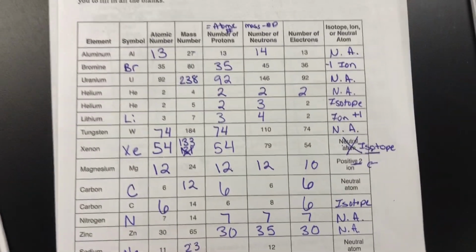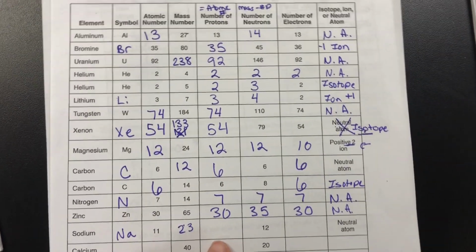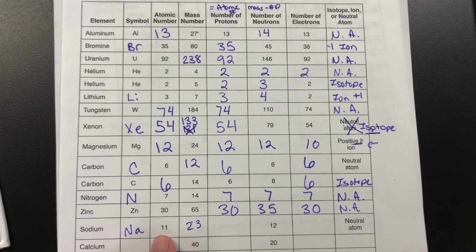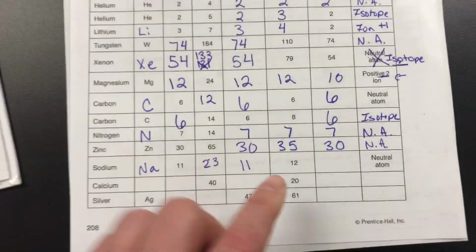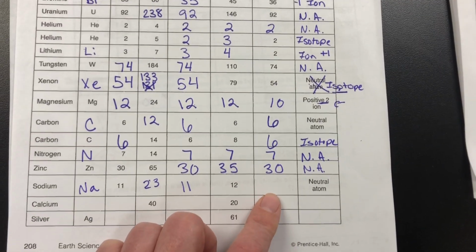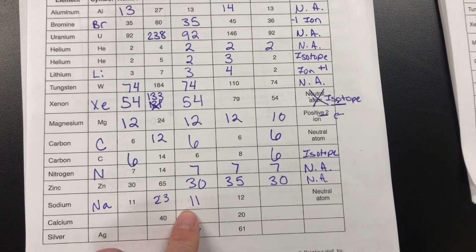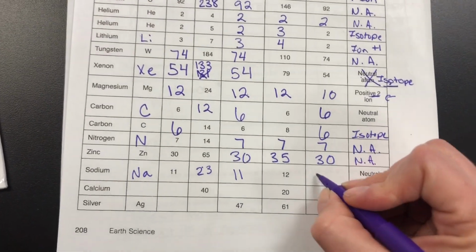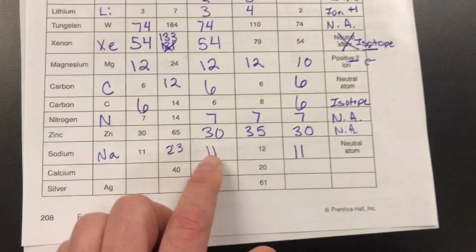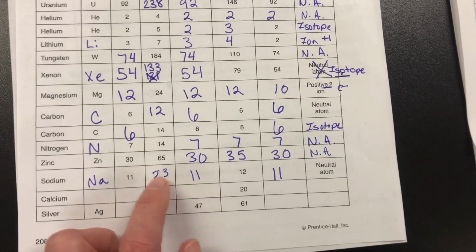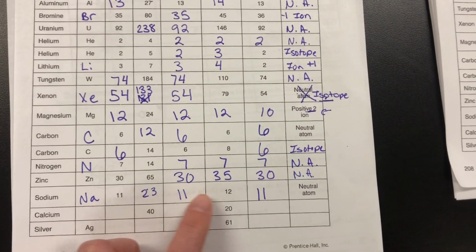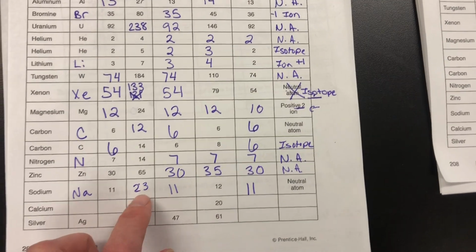Okay, so the next thing is the number of protons. The number of protons equals our atomic number. So that would be an 11. Okay, the number of electrons is going to equal the number of protons. Okay, and then our neutrons plus our protons should equal our atomic mass. So 12 plus 11 is 23.